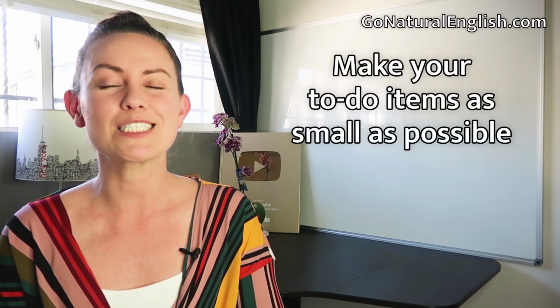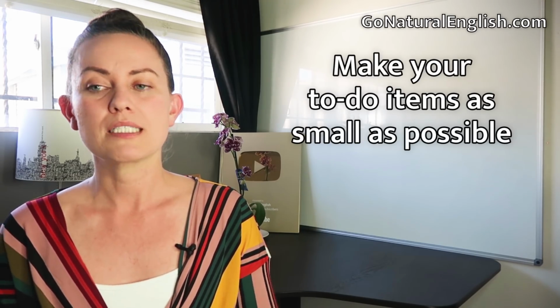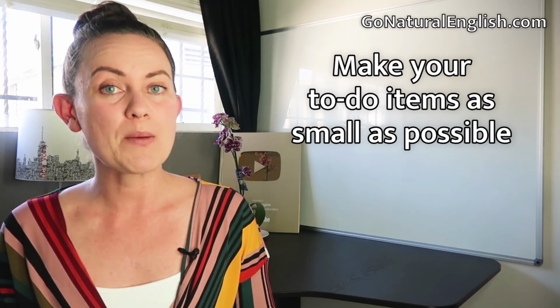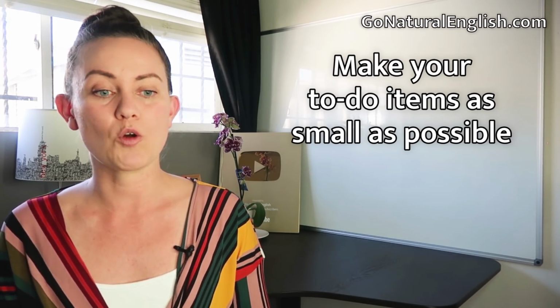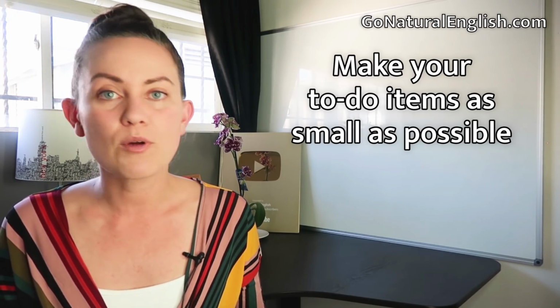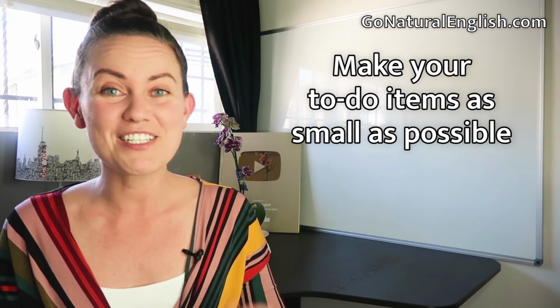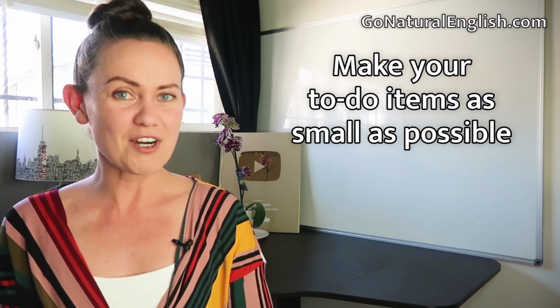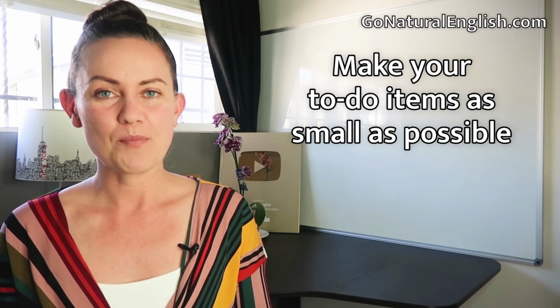So instead of that, make your to-do items as small as possible, something that you could reasonably achieve within a 30-minute time period. So for example, you might write, review 10 vocabulary words, or find 10 new vocabulary words or phrasal verbs and memorize them. Okay, just an example.